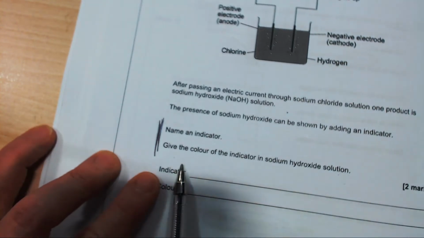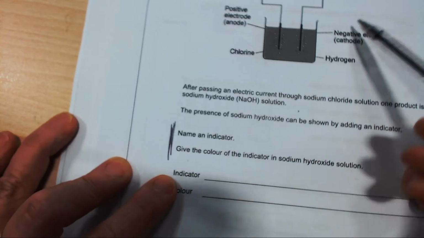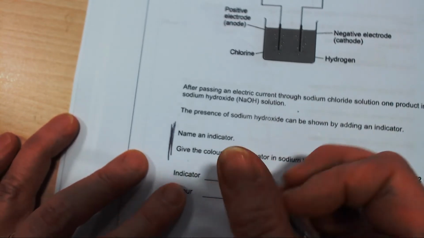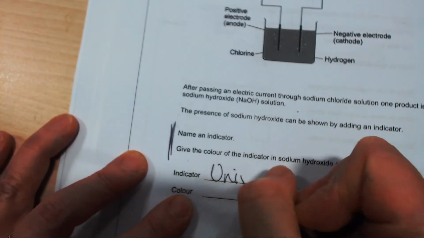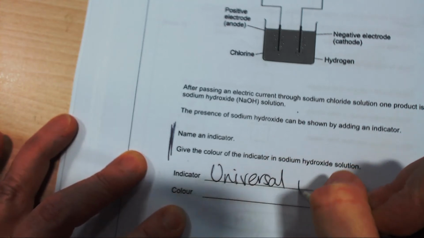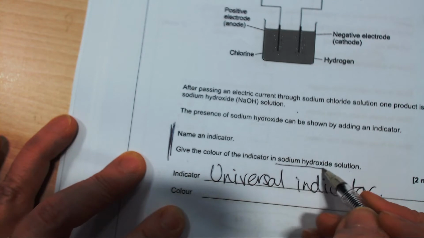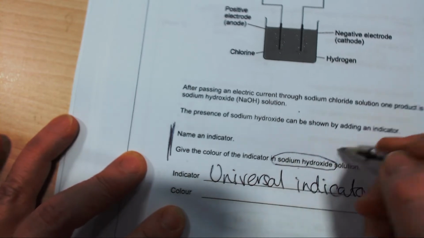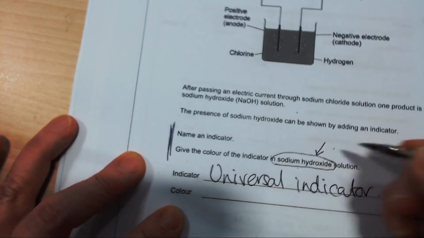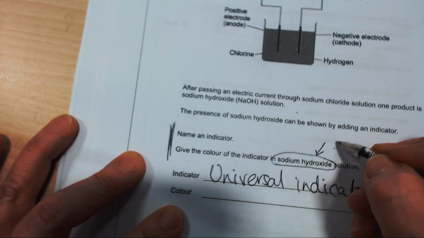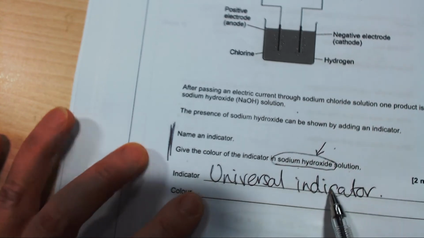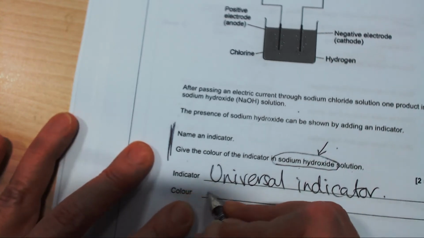Okay, so our indicator, now we're going to use universal indicator for this. And we're looking at it, what happens to it in sodium hydroxide. Now a hydroxide is an alkali. So an alkali, with universal indicator, is going to go purple.